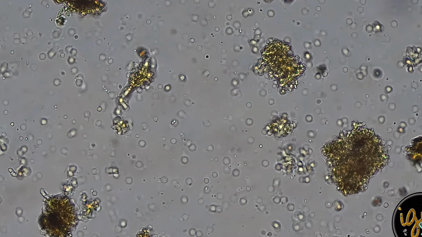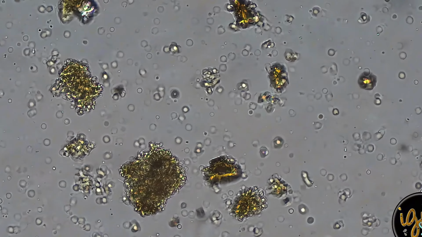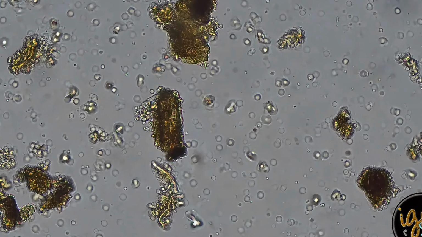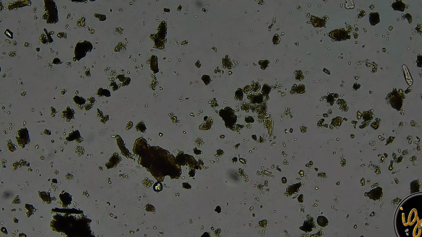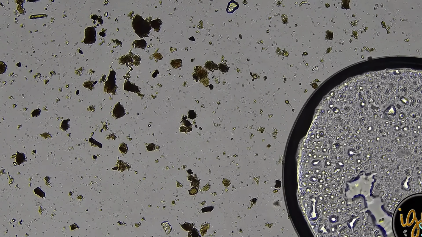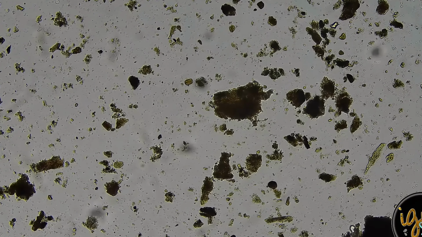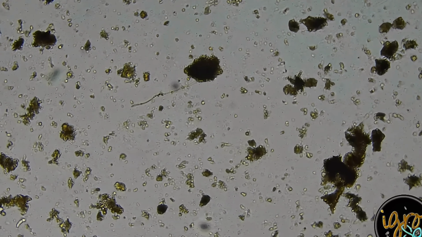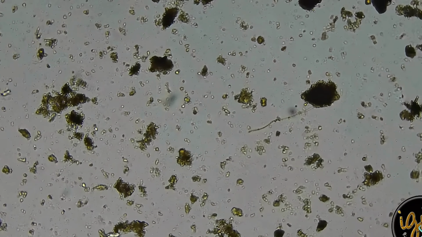Look at these aggregations here in these chunks. This is what makes your soil healthy. Another ciliate. They are facultative, which means they could play both ways. Good guys or bad guys. And in this system, I guarantee you, they're playing the right way. Now we're talking. Here we go.